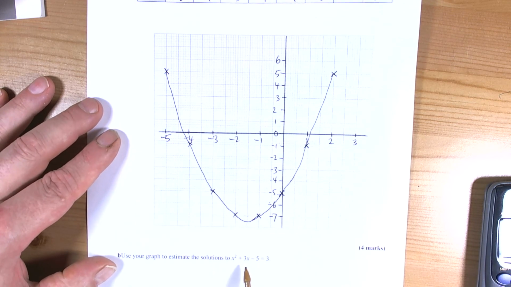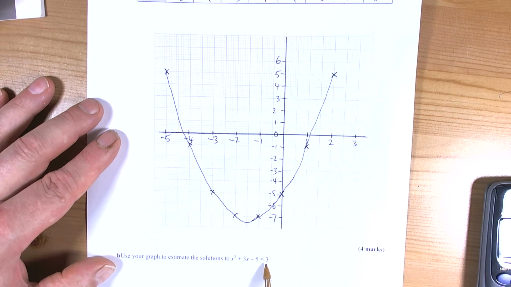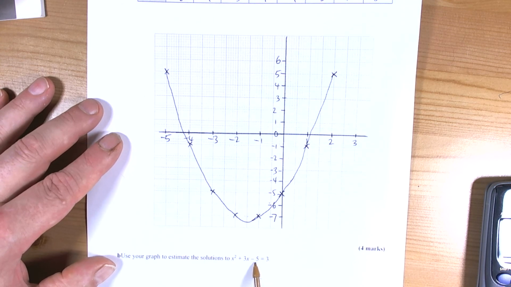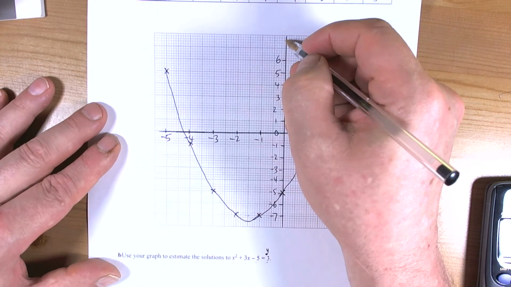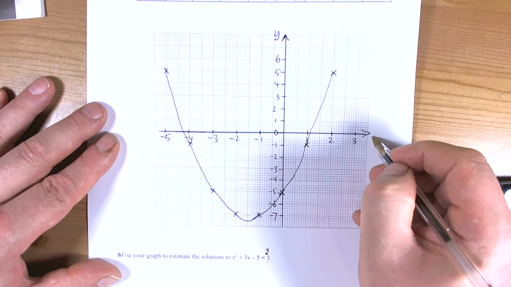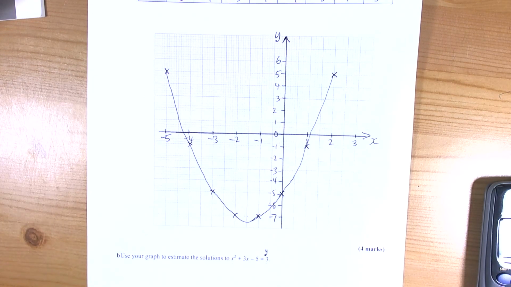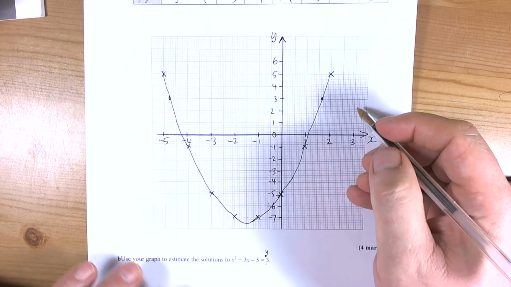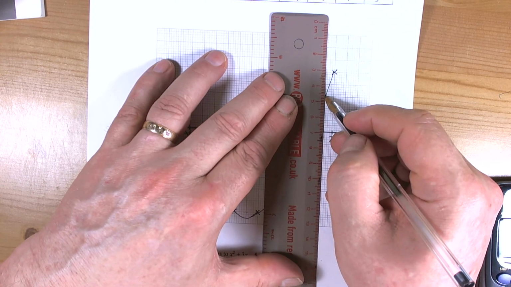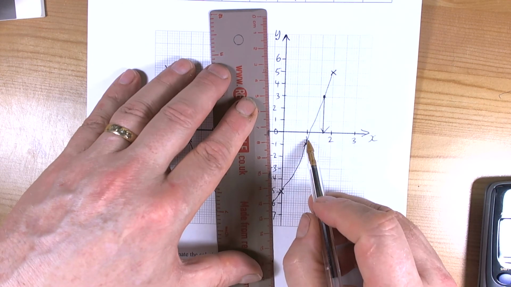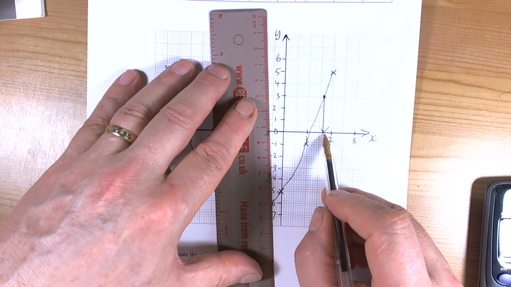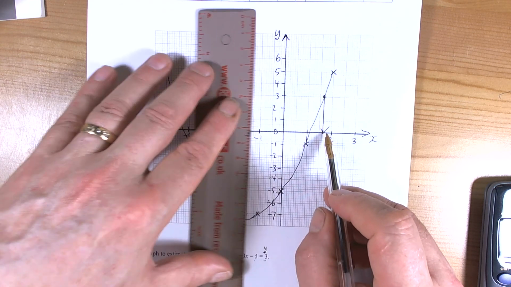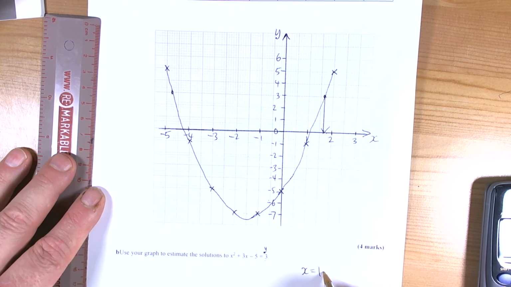It says use your graph to estimate the solutions to x squared plus 3x take away 5 equals 3. Now remember, x squared plus 3x take away 5 is the original graph we've drawn. So basically it's saying when does the graph equal 3? So these are our y values. And we've got to label our graph, so y and x, otherwise we'd lose a mark. And we've got to find 3. So 3 happened there, and 3 happened there. So we come down and read off, because solve means find the x. And so I come here, and I can see from my scale it's 1.65. Okay, so x equals 1.65.